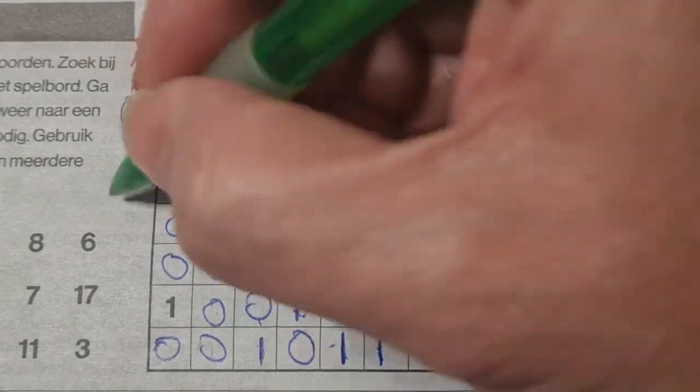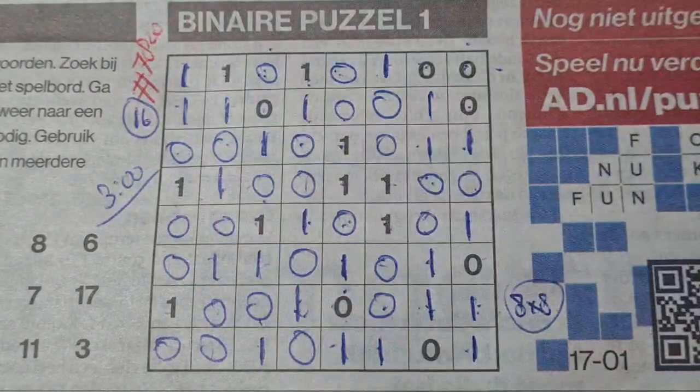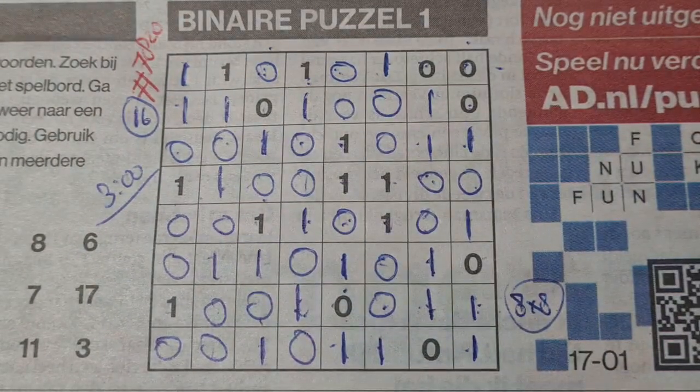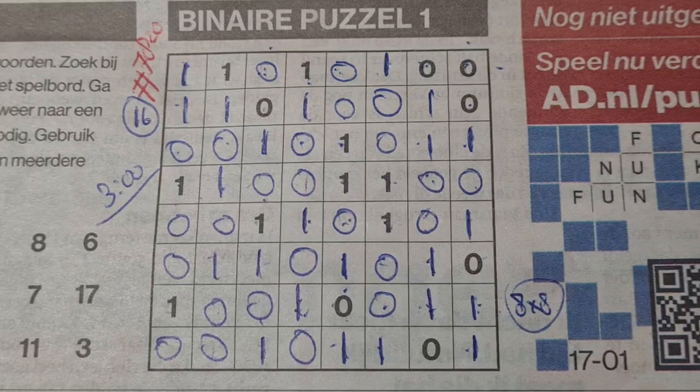Finish in 3 minutes. Well, we have a fast one to solve without comparing. And I like this one, yes. I really do think so.